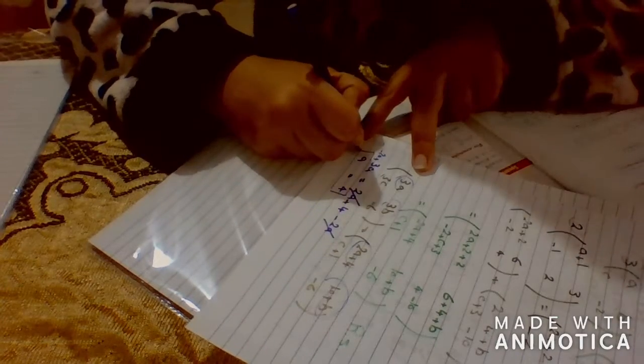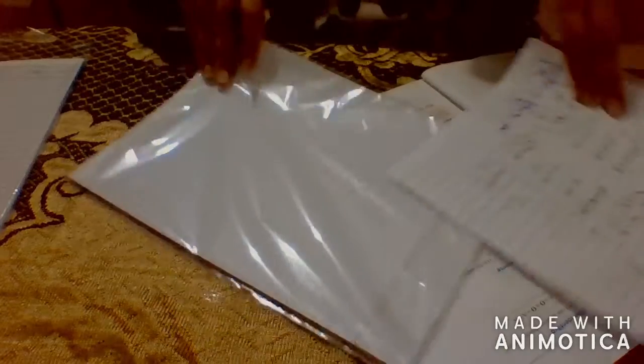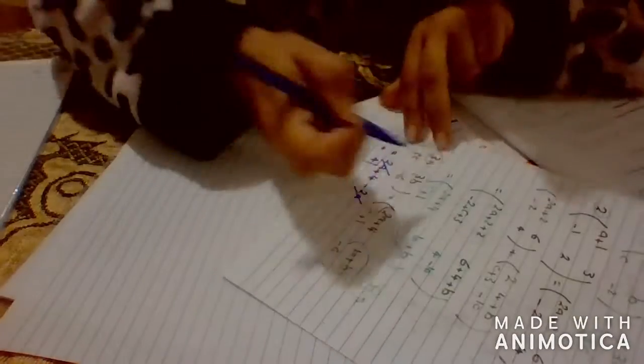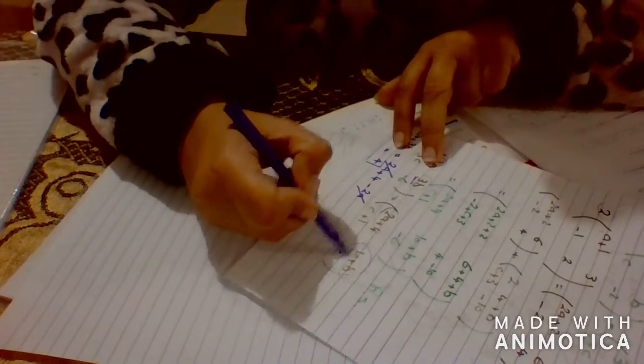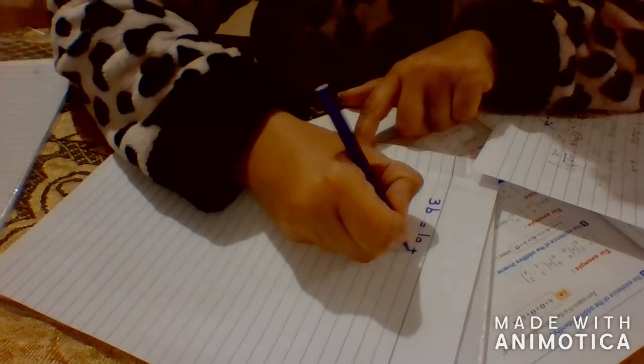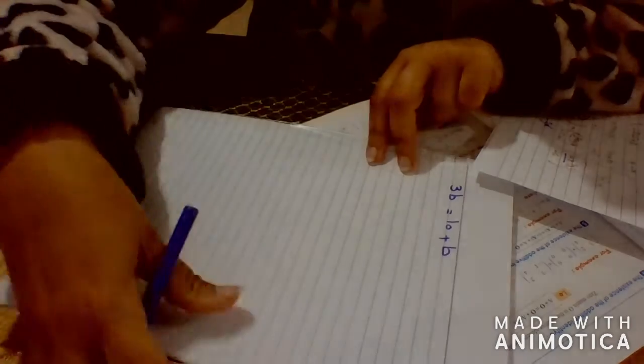So a equals 4. Then you also want b. We need to bring b also. Okay, so for b, I take this to be equal to this one, which means 3b equals 10 plus b. Okay.